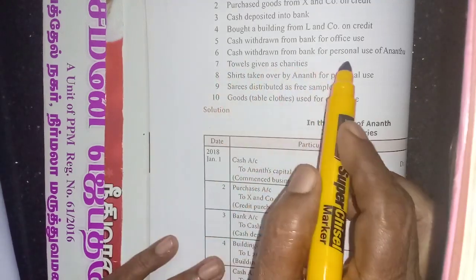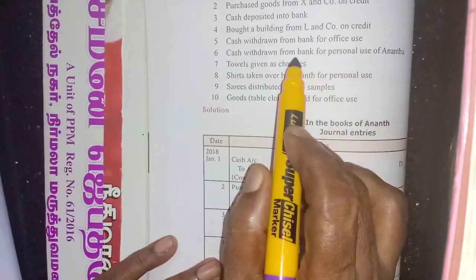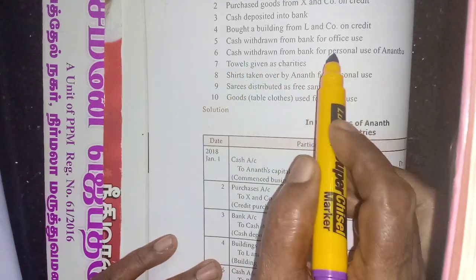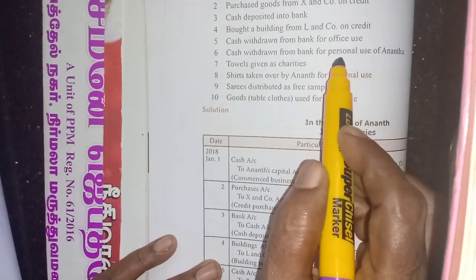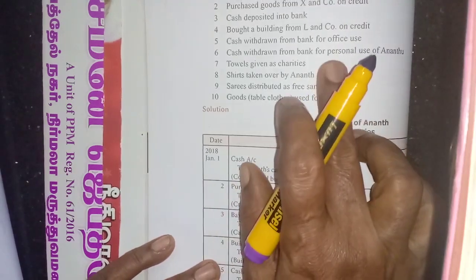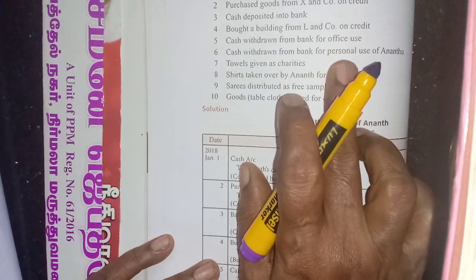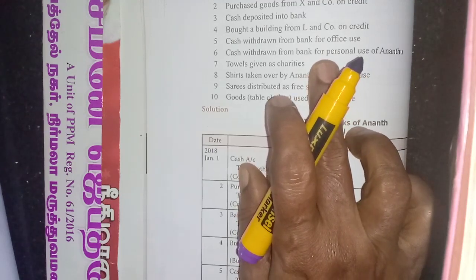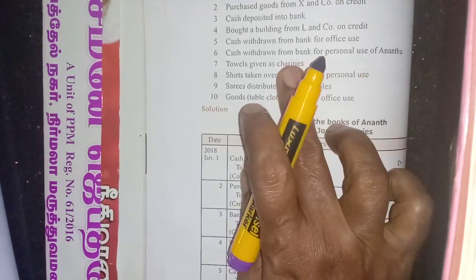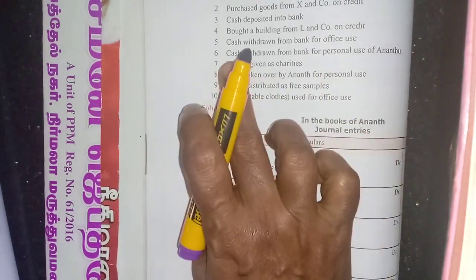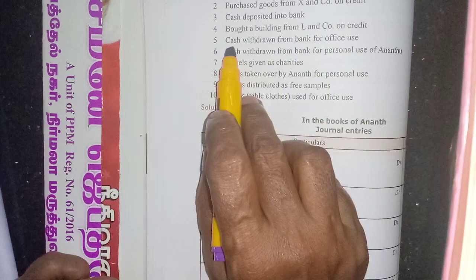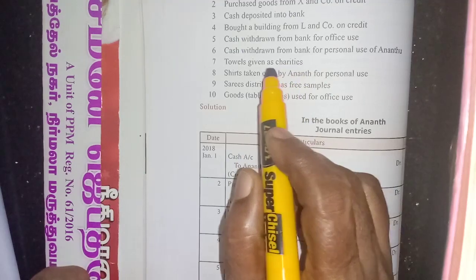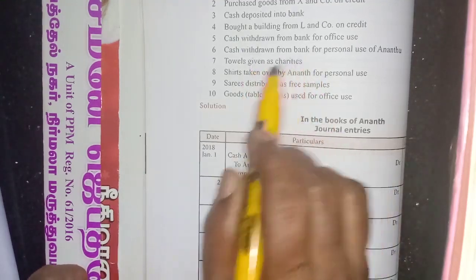cash withdrawn from bank for personal use of Anand. Here, this one only we should underline, personal use. If we withdraw money for personal use, that is considered as drawings. We have studied in the first lesson itself. Okay, so it is called drawings. So drawings account debtor to bank, there cash will not come. Okay, if it is for office use, cash account debtor to bank. But if it is for personal use, instead of cash, we should write drawings account debtor to bank account.